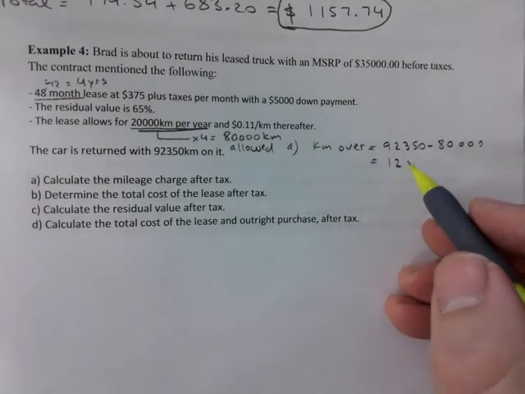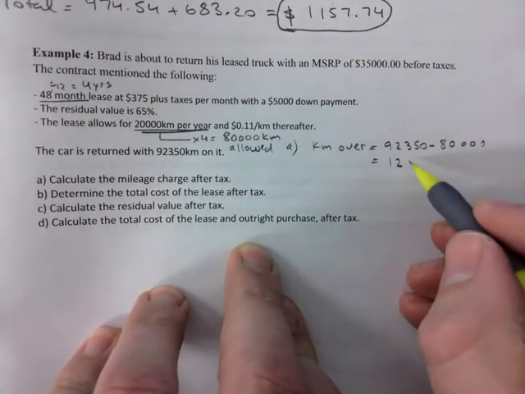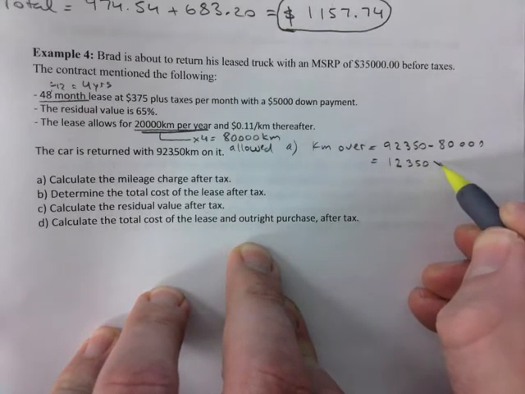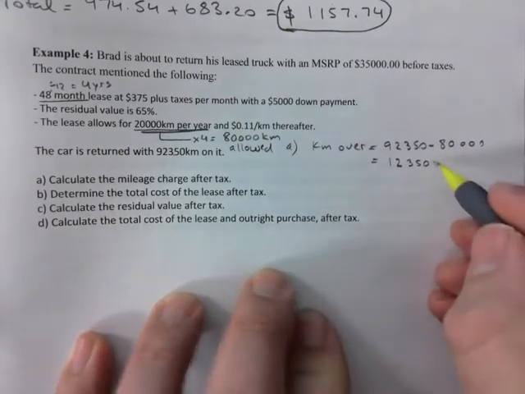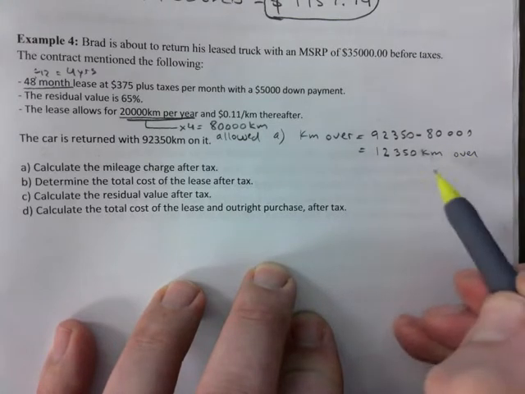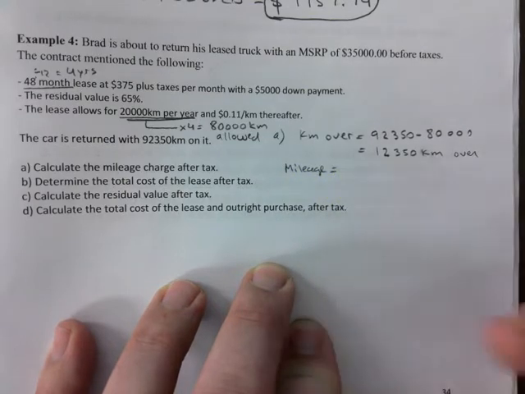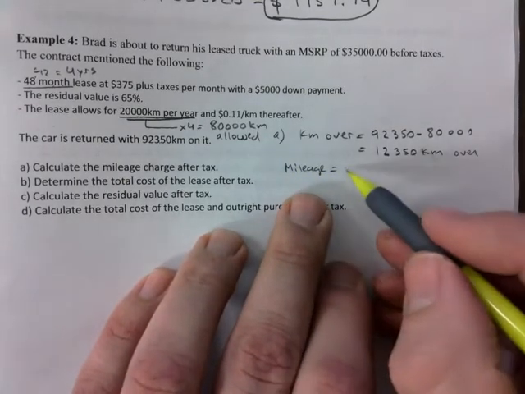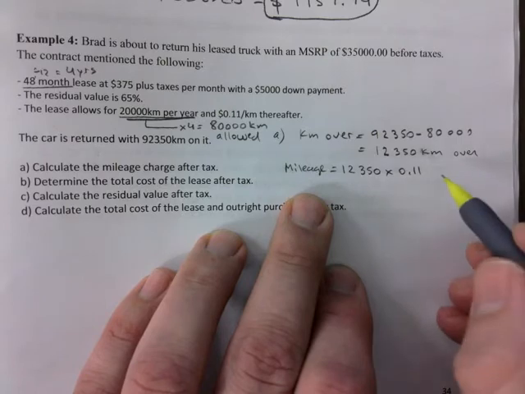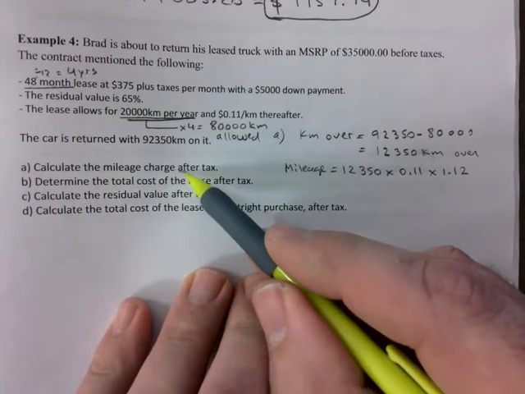At 350, right? I'm going to multiply that. Sorry, I'm going to leave that there. These are kilometers actually. So I just figured out how many kilometers I'm over, right? And so now it's the mileage cost. I'm just going to call it mileage. If you see that, you should know that I'm figuring out how much I'm going to have to pay for going above the limit. And make sure you add taxes to it because it does say after tax.